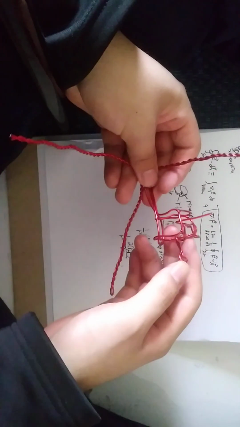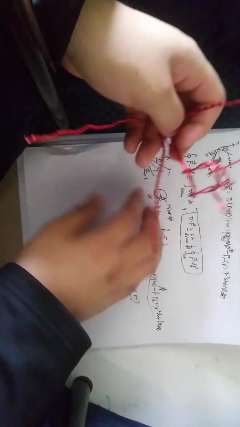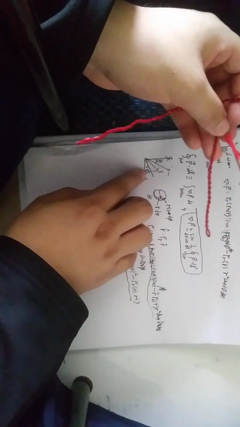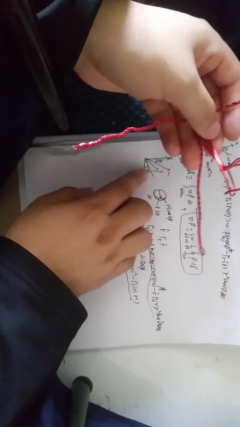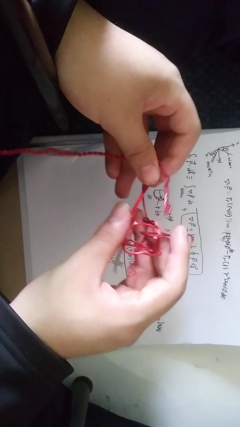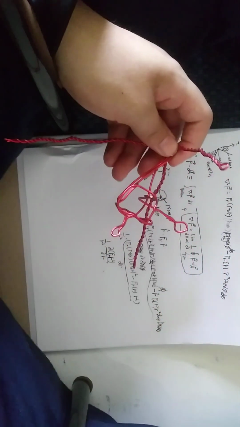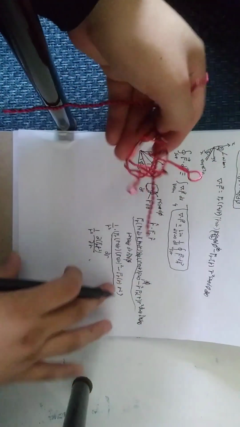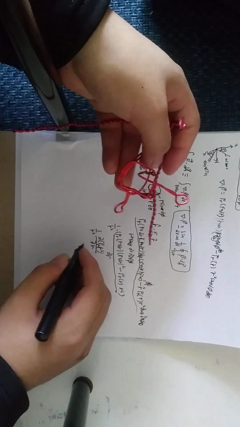Now let's try to find the unit vector which is increasing this angle. Let's call this angle theta. So as you increase theta, the unit vector pointing in the direction of increasing theta is this one.